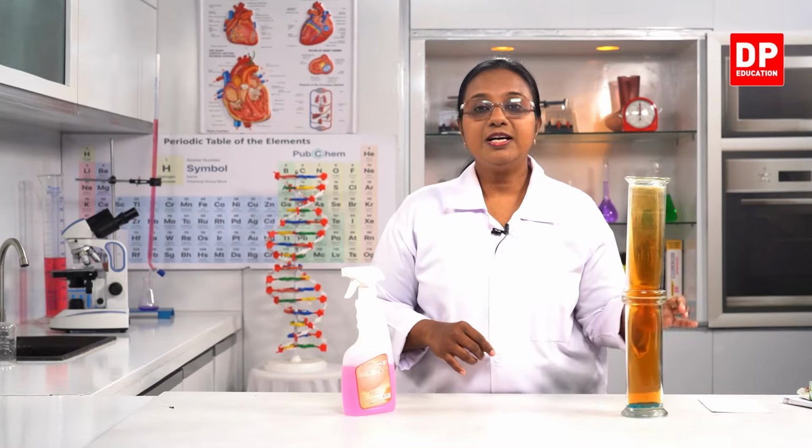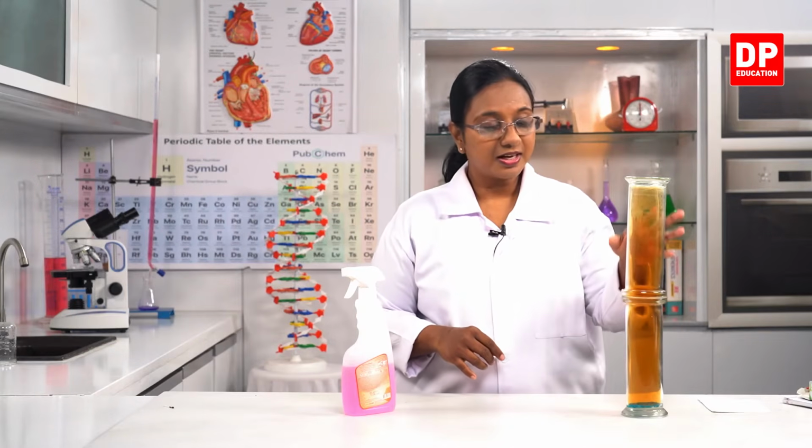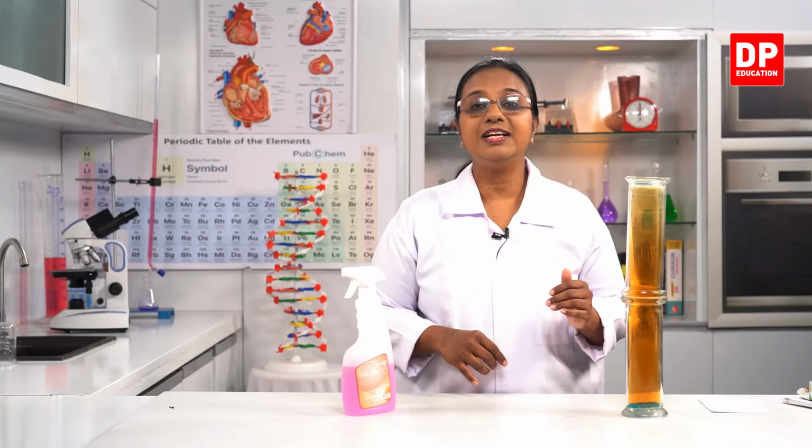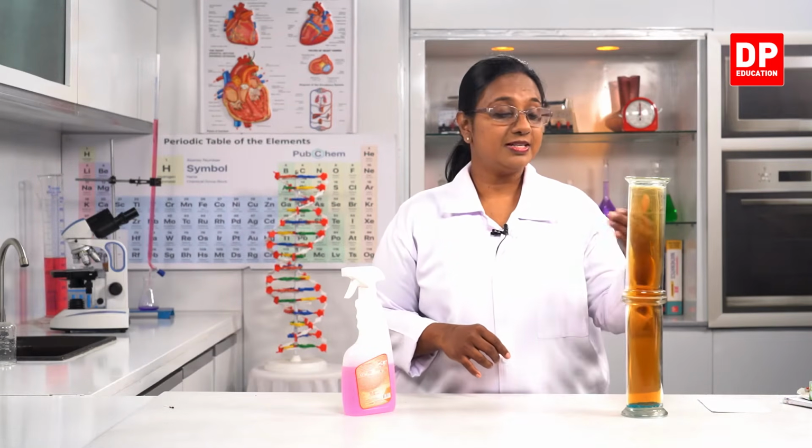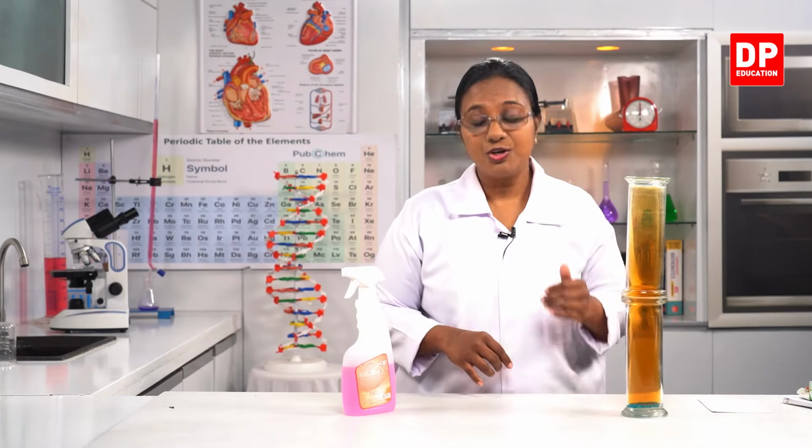Right. So here again, students, you all can observe the color has spread further into the second glass jar than before. So that also is an observation that you all have to notice.